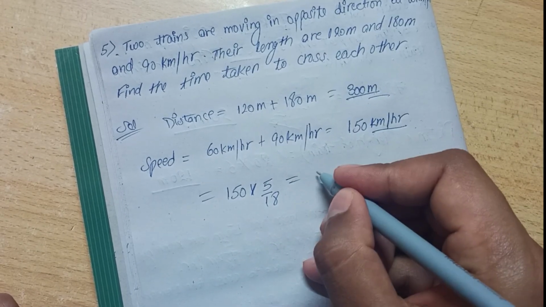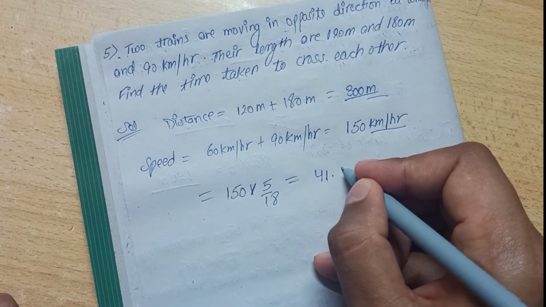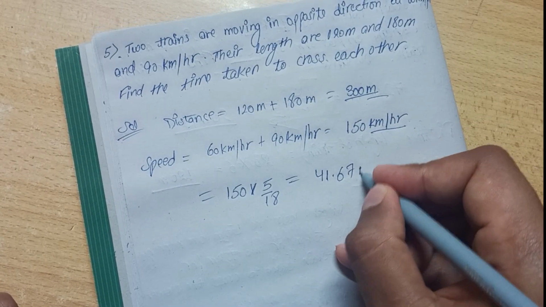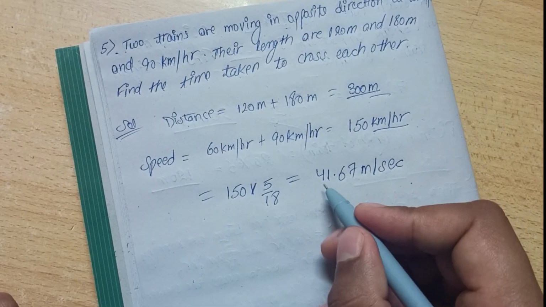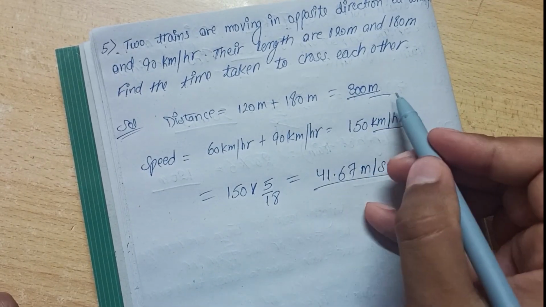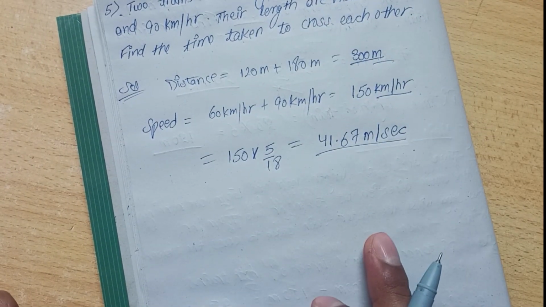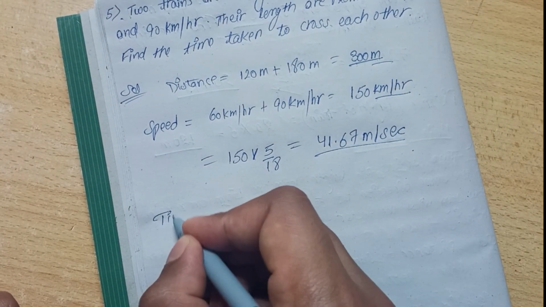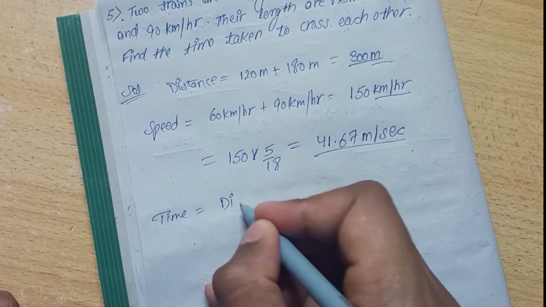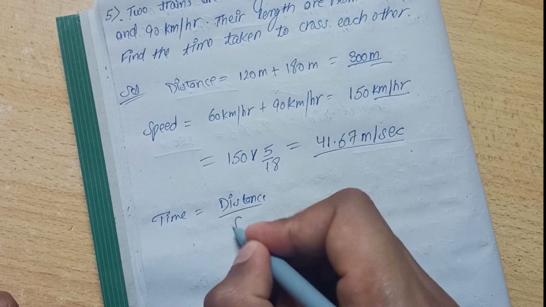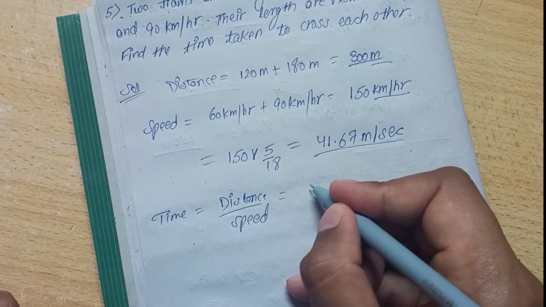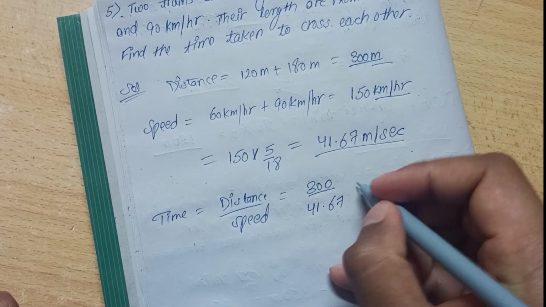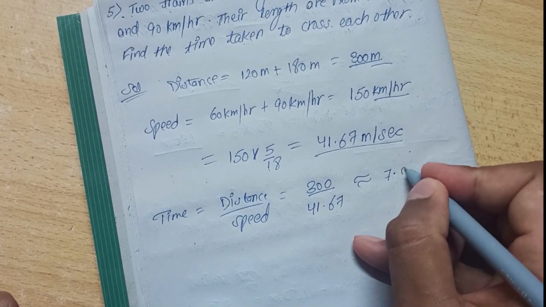Which is approximately equal to 41.67 meter per second. Now we have the speed in meter per second and the distance in meter. Now we can easily calculate the time taken by the trains to cross each other. The time is equal to distance upon speed, 300 upon 41.67, which is approximately equal to 7.2 seconds.